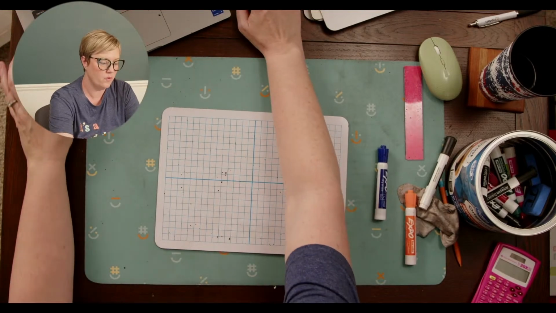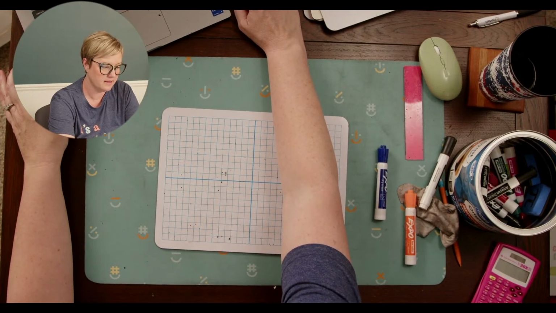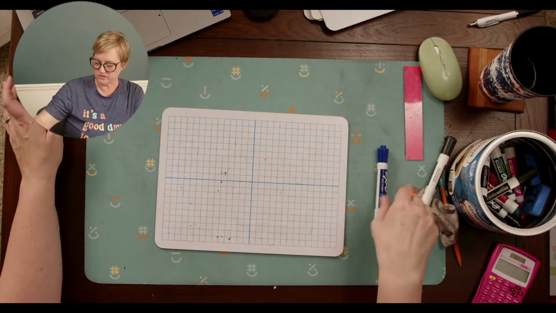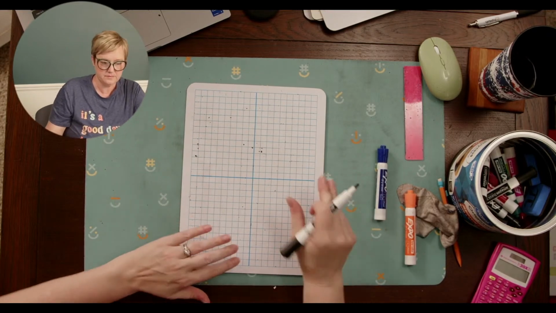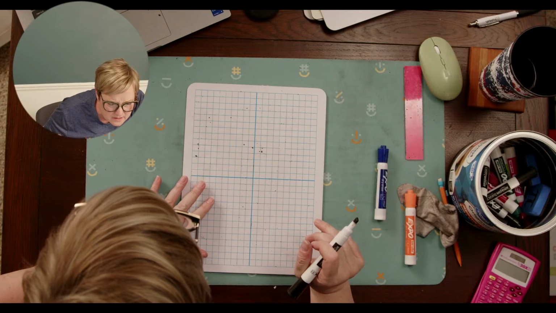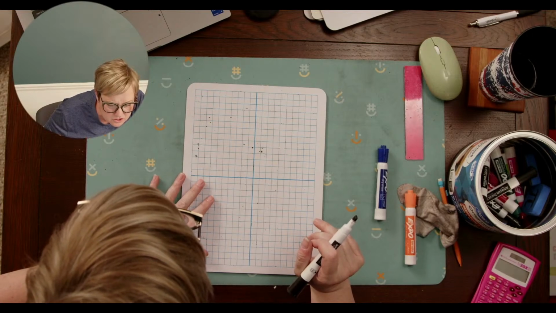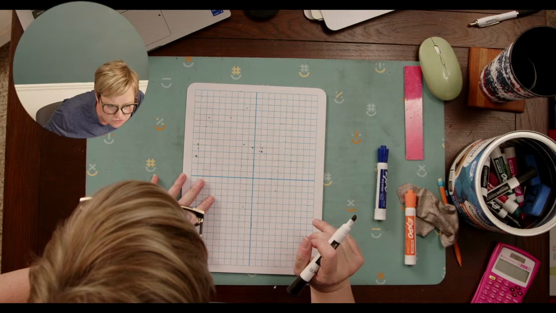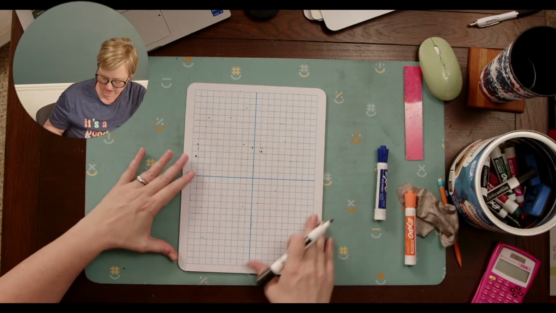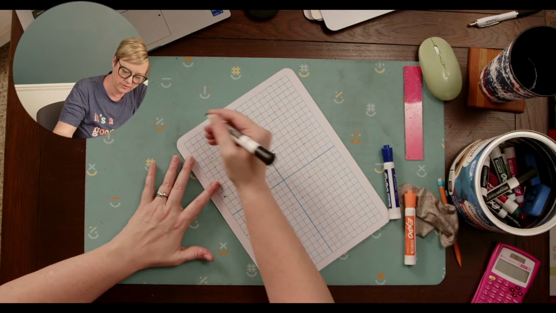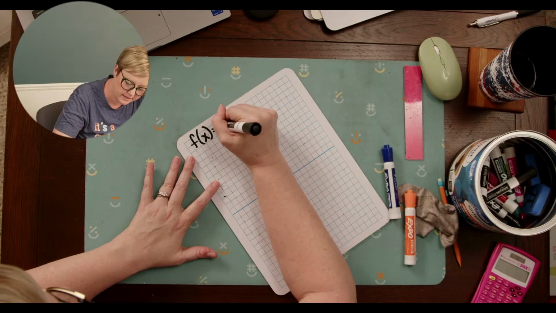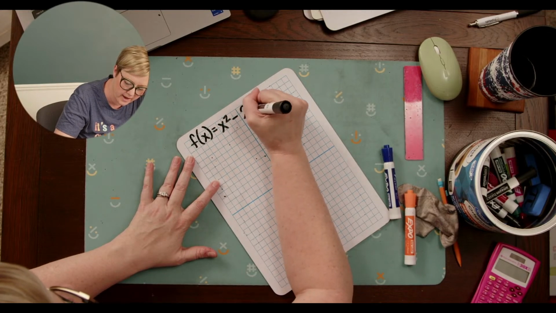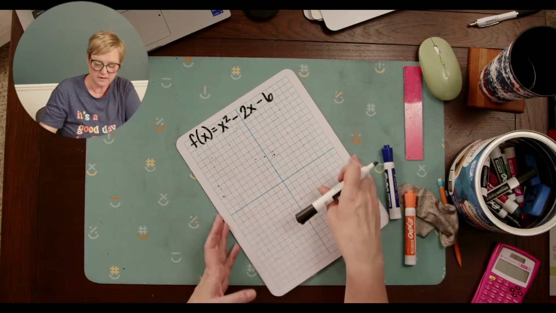All right, so if we've got a function, let's do this function. So we'll do f of x is x squared minus 2x minus 6.